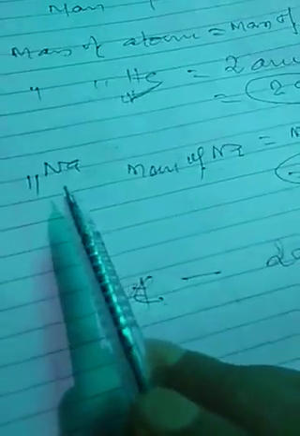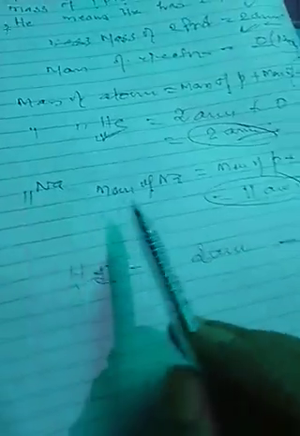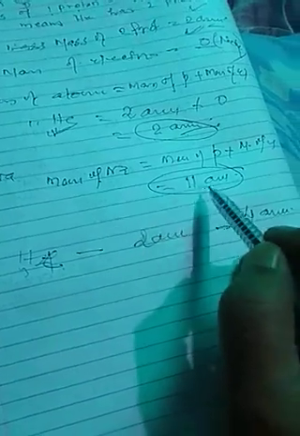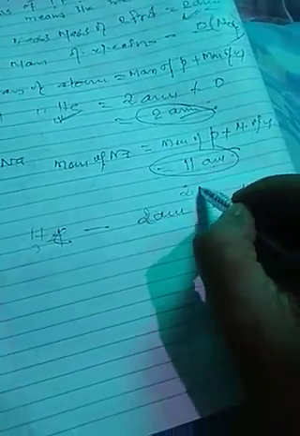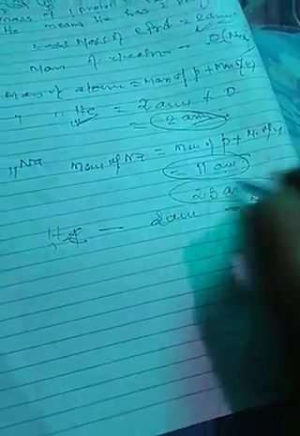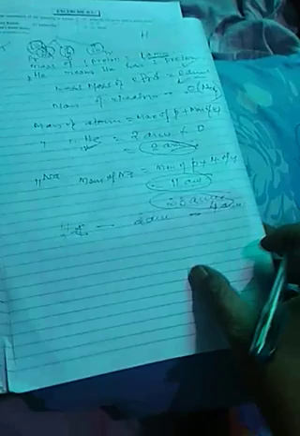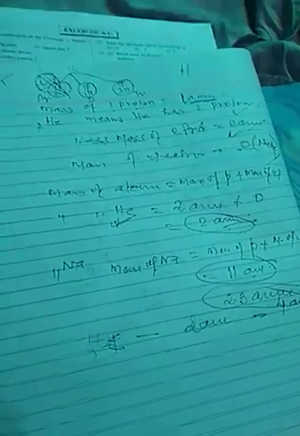For sodium, with 11 protons, the mass should be 11 AMU, but they found its mass is 23 AMU. So the actual mass of an atom was always greater than the mass of protons.